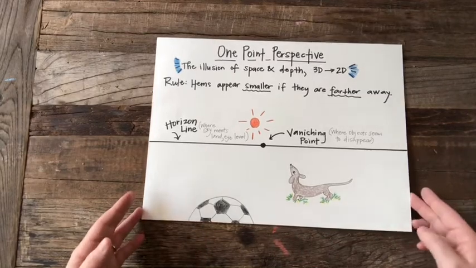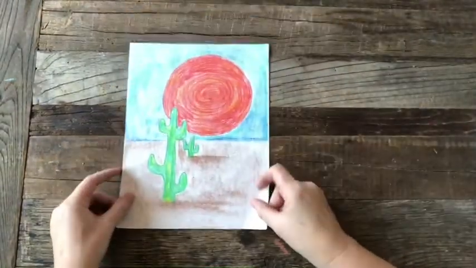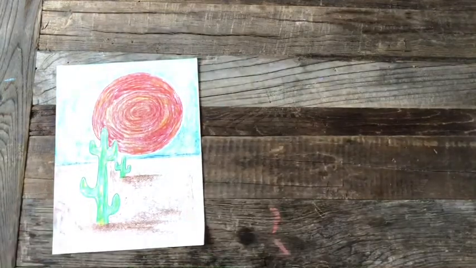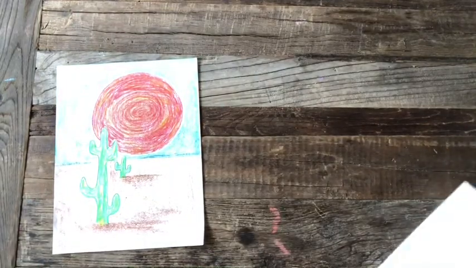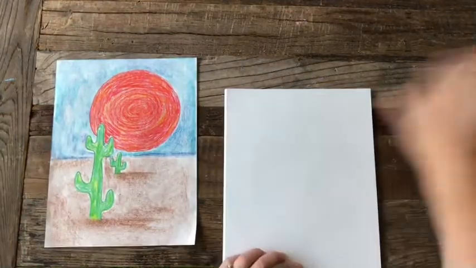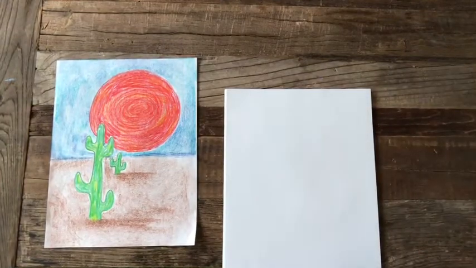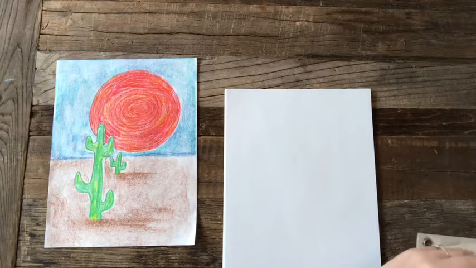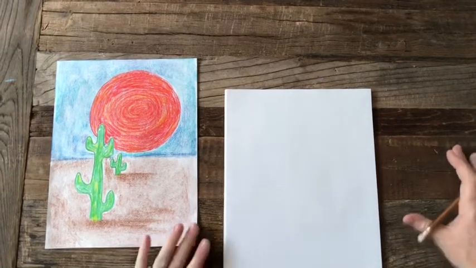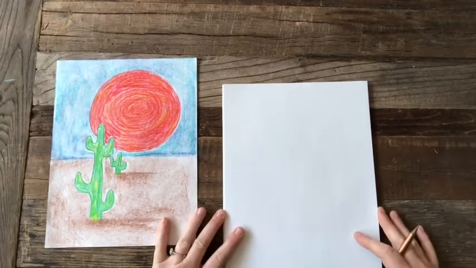All right, let's get started on our perspective landscape. This is what we're going to be creating. And so you're going to need a piece of paper and a pencil to start off with. It's definitely going to work better if you have a pencil because we are going to do some erasing. So a pencil will be a great idea.